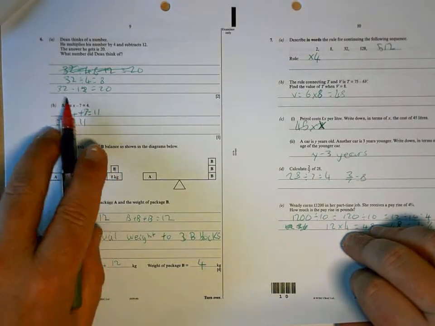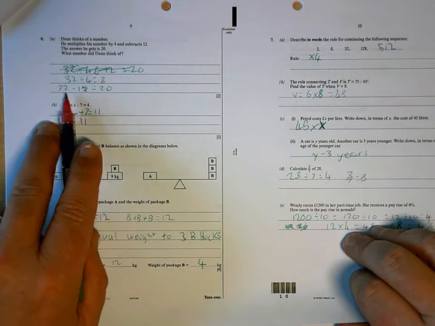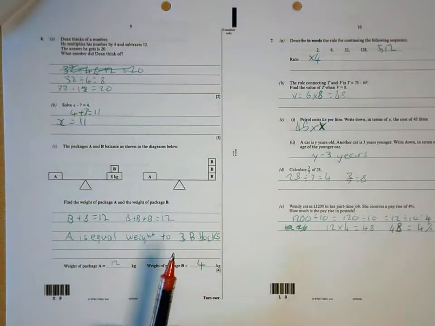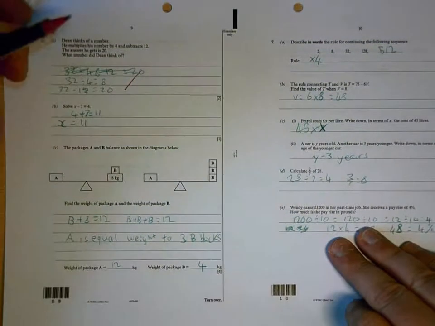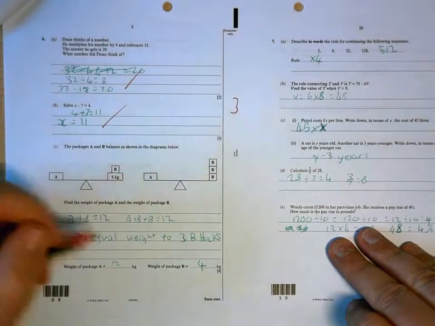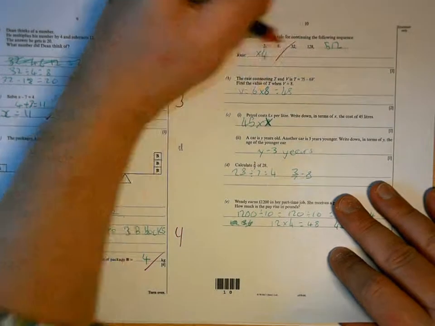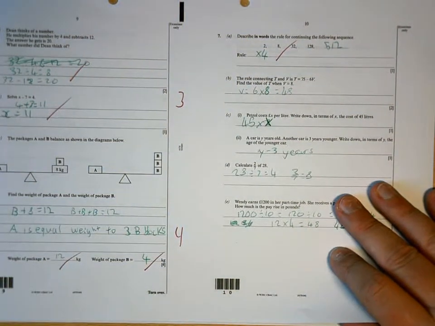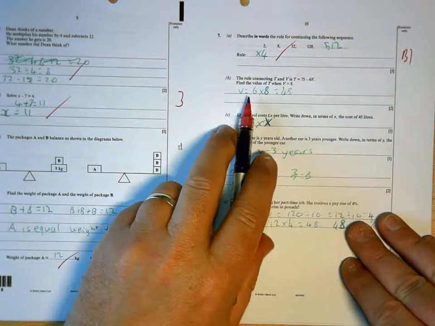Eight is what he thought of. You aren't making it clear. Let me just check the mark scheme. No, that's okay. You'll get that. And that. 12 and 4. Well done. Times by 4. So you'll get that mark now.